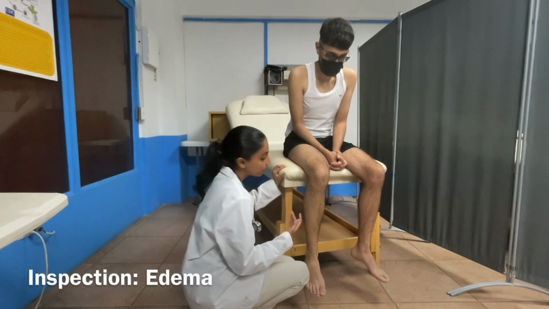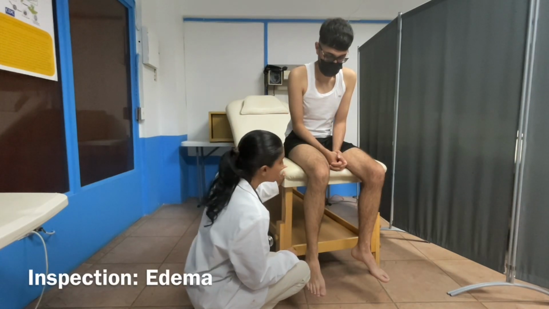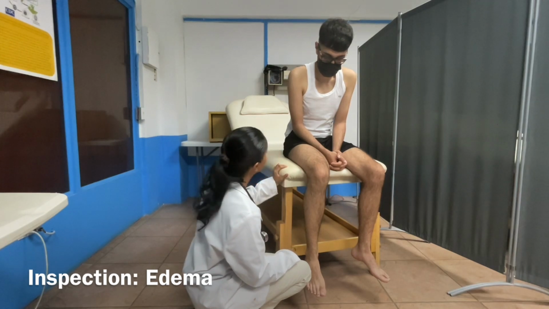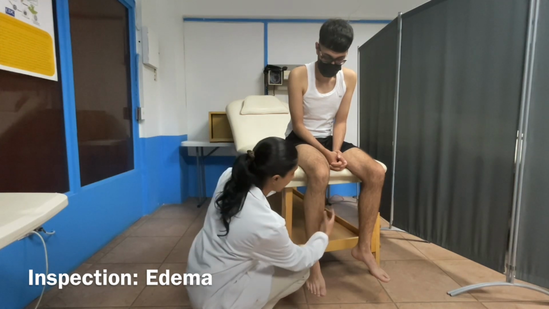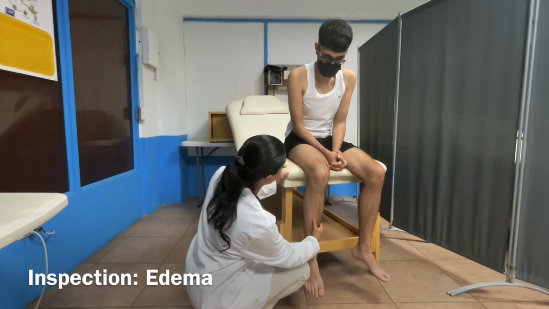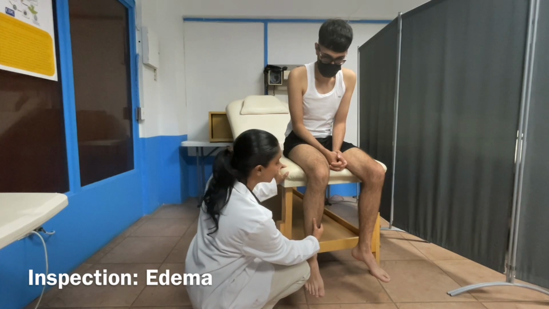Next, I will be assessing for edema. I'm comparing the size of both legs to assess the symmetry. Next, I will be pressing down on the medial tibia to check for pitting edema. I will also check on the medial malleolus and the dorsum of the foot.